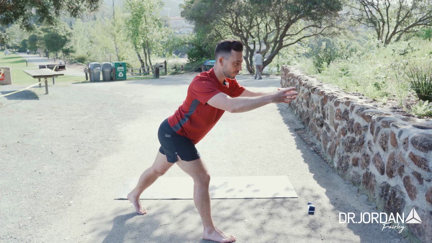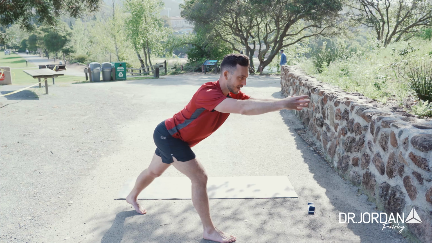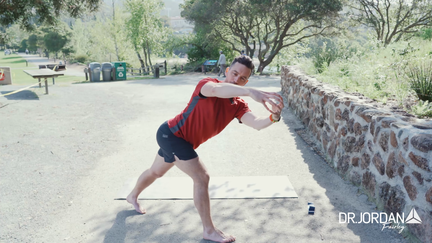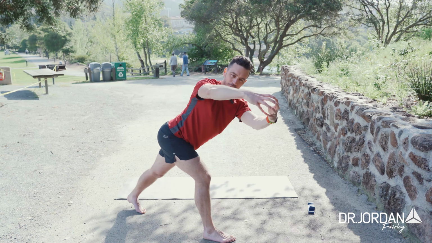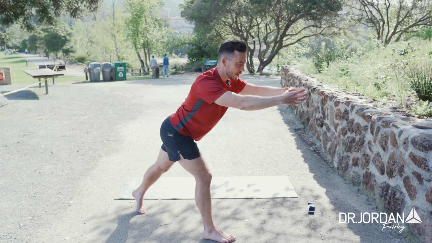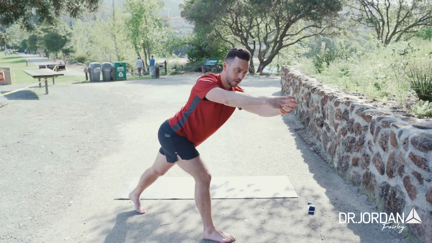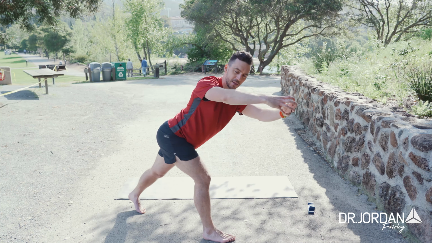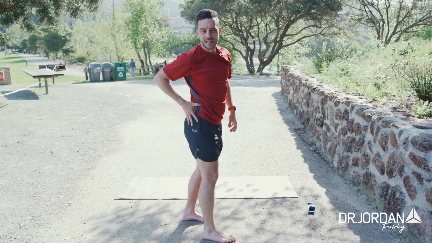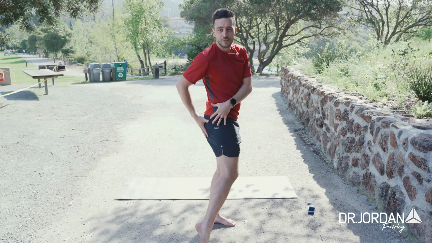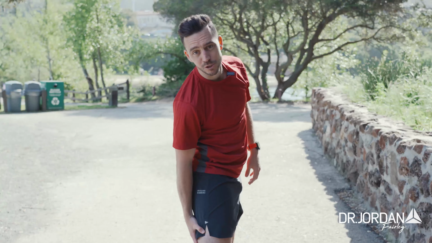So in this position, reaching forward as I send my hips back, and then start to rotate over that front foot, coming back up. Rotate over that front foot, come back up. And then as you do this repetitively with good stability and strength, you're starting to strengthen the outside hip stabilizers to work with your glutes and work with your hamstrings.